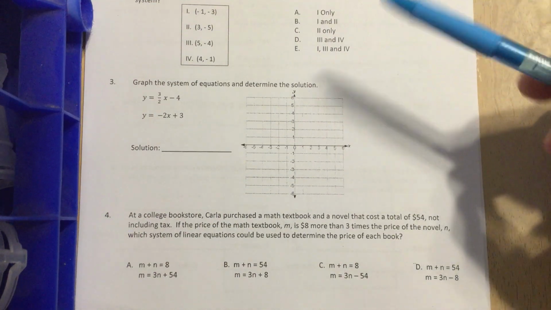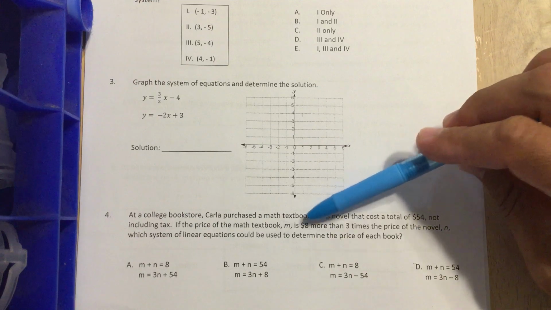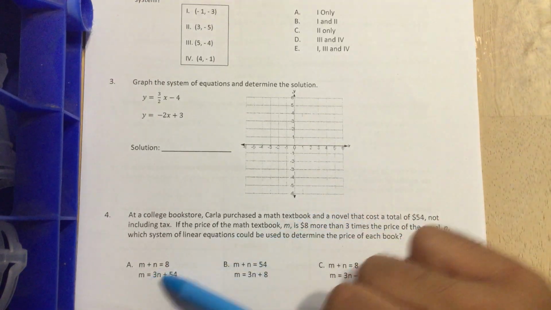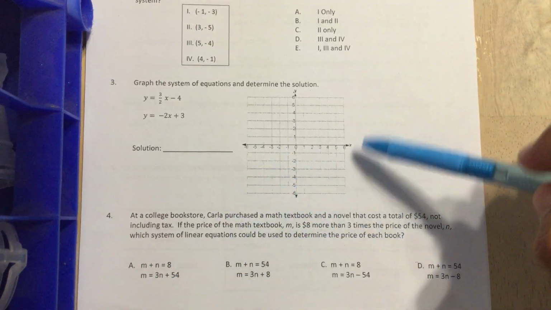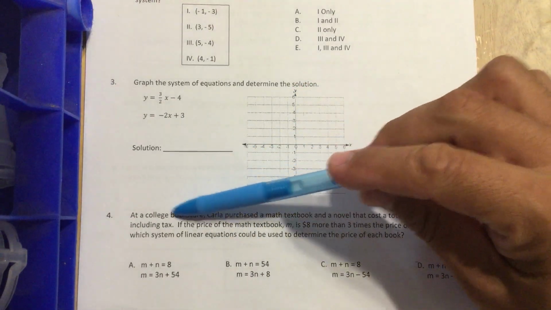Okay, this one right here is what most of your questions will look like on your test. They will ask for the equations. I suggest don't look at these equations. Do your own equations. Do it the way we've been taught to do. All right. Read the whole thing.